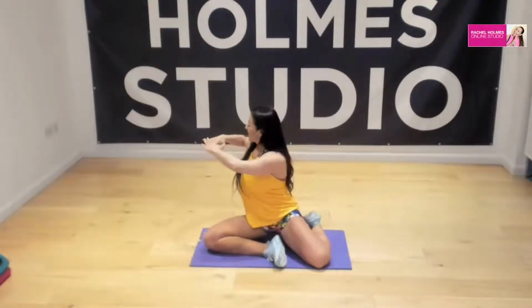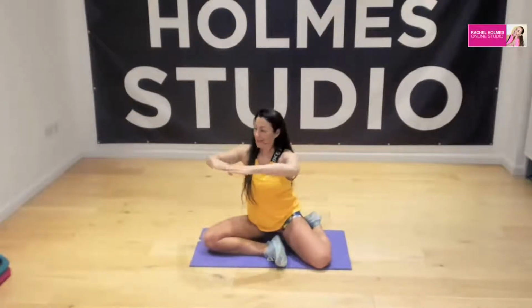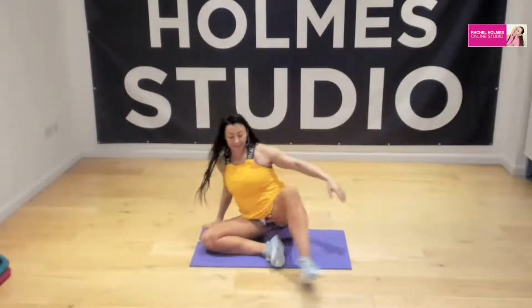Good morning. I've loved doing the mobility. I'm going to continue with it for next week as well, and hope it inspires you to do more mobility with your classes.